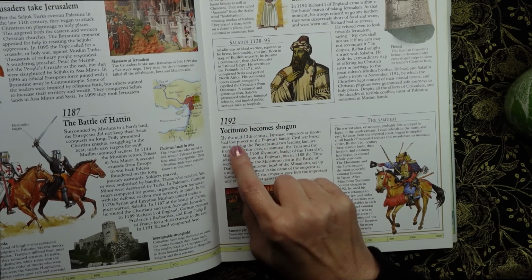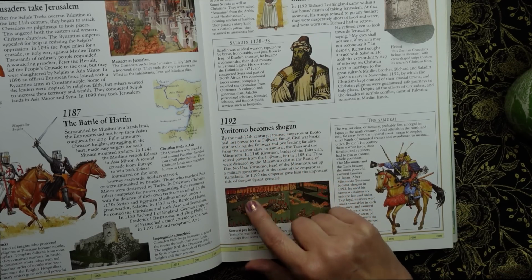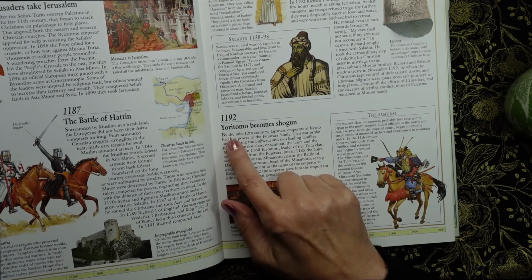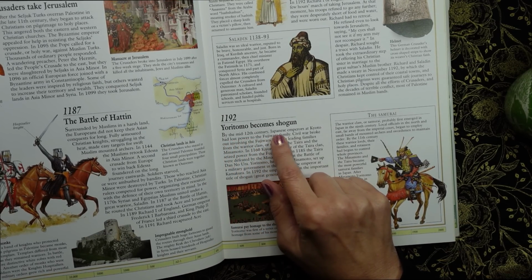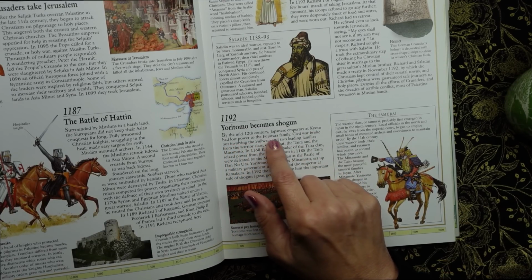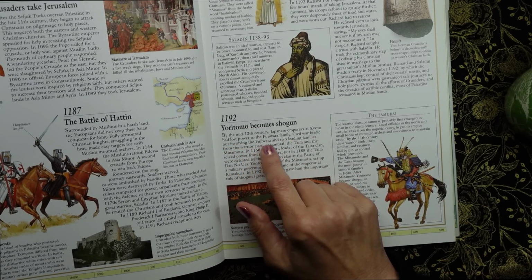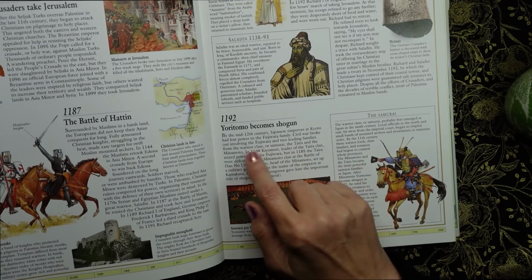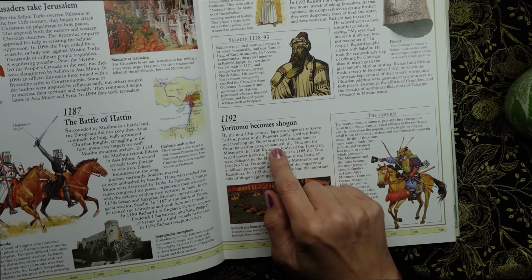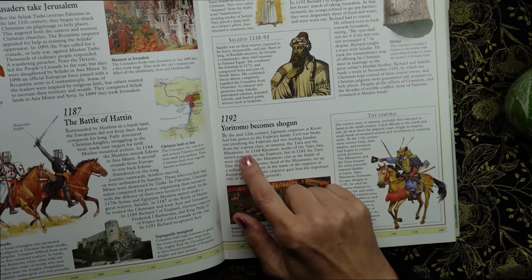1192. Yoritomo becomes shogun. By the mid-12th century, Japanese emperors in Kyoto had lost power to the Fujiwara family. Civil war broke out involving the Fujiwara and two leading families from the warrior class or samurai, the Taira and the Minamoto.